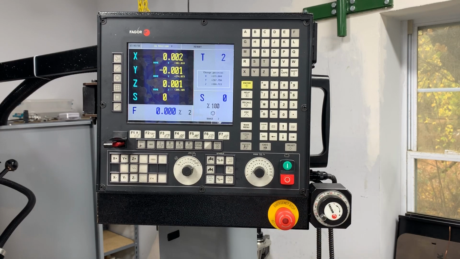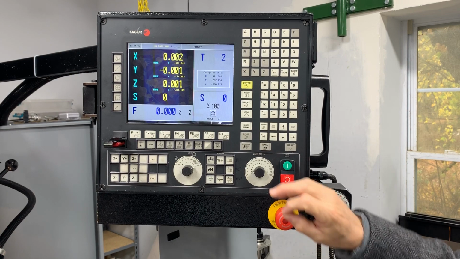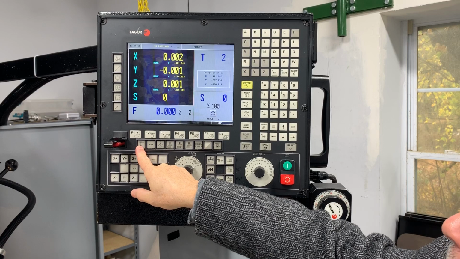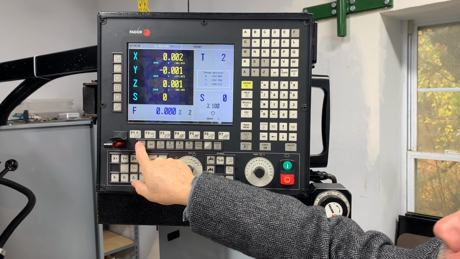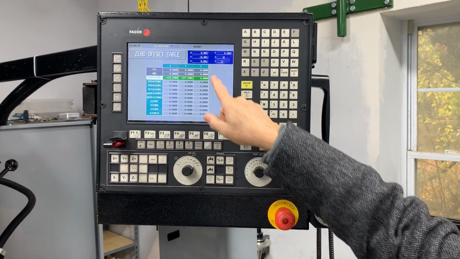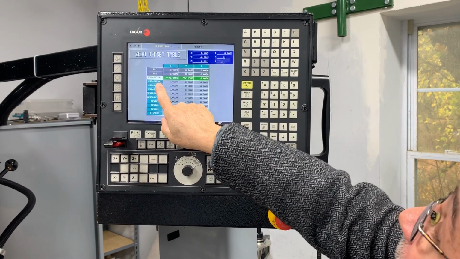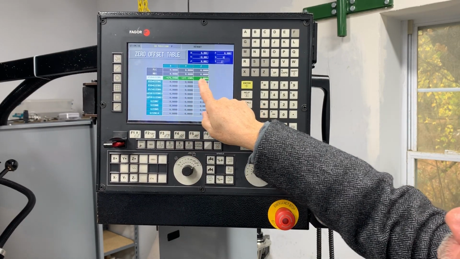So we have to load this into the G54. That's what Bobcat uses, is G54. In order to get to that screen, we need to hit the 0 key twice. 1, 2. Now you see this 0 offset table. This highlighted line here is what you want.